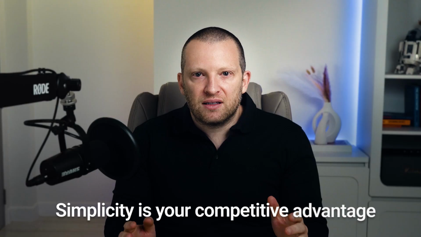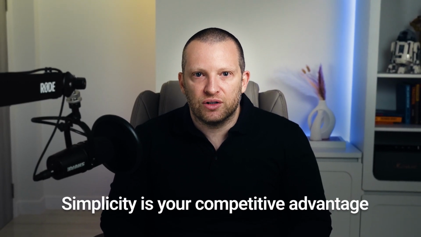Think of your thumbnail like a spotlight on a stage. When everything is lit, nothing stands out. But when there's one spot and everything else fades into darkness, your eye goes exactly where it's supposed to go. One focal point, one clear subject, everything else supports that focal point. And this is the difference between thumbnails that work and thumbnails that don't. Simplicity is your competitive advantage. I see so many people getting this wrong, myself included.